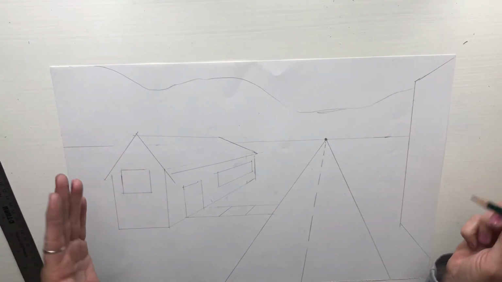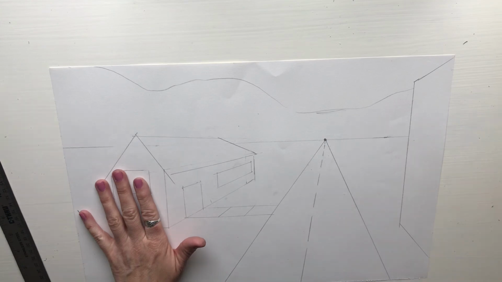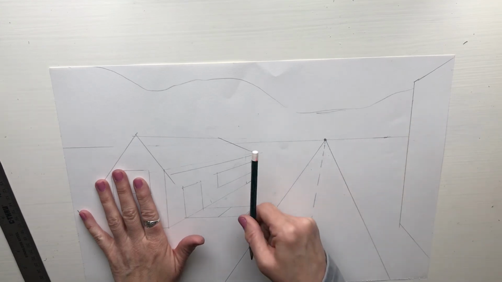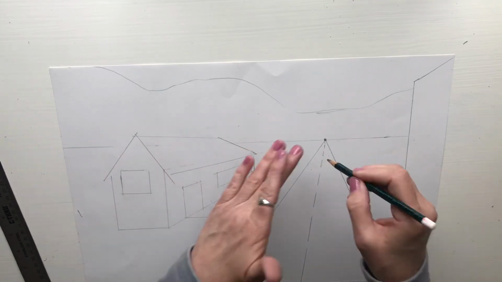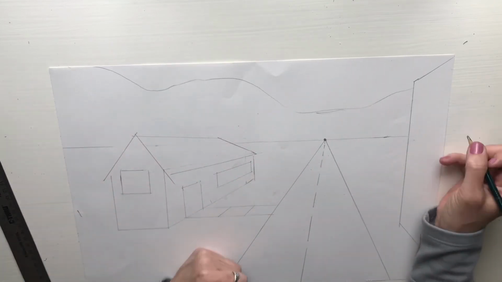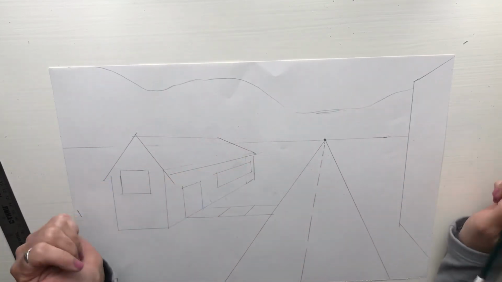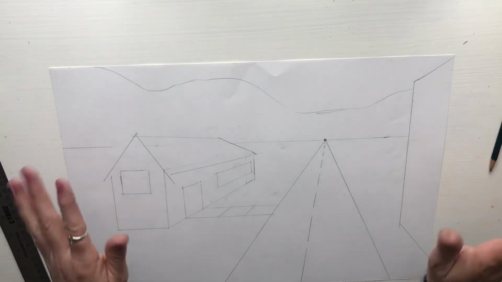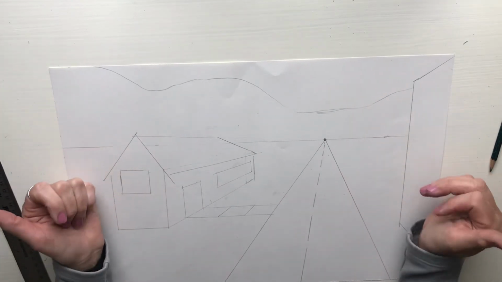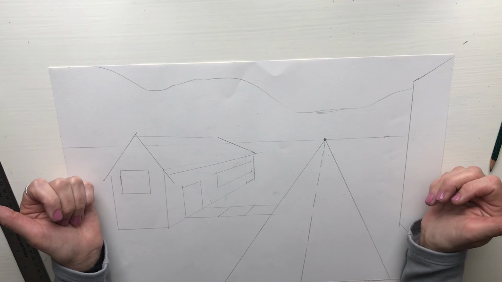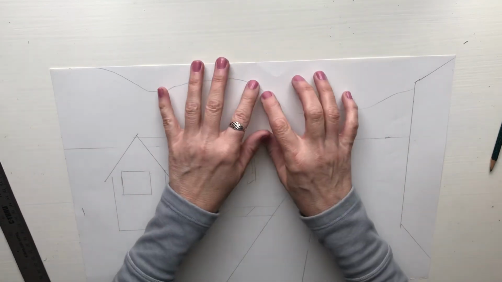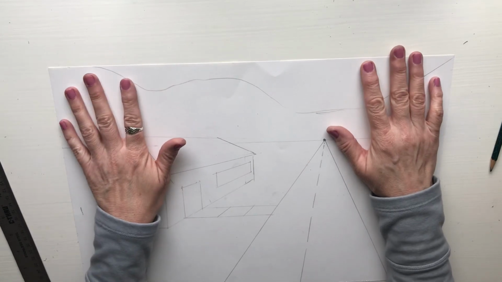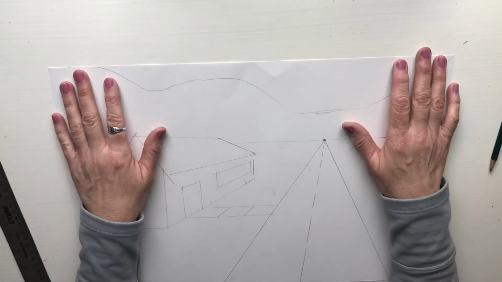Just work with this, but remember to keep your horizontals horizontal, your verticals vertical, and all these converging lines from your vanishing point have to be very parallel. Okay, have fun with this. Shading is another thing that would add a lot of fun. Darker here, and with atmospheric perspective, it gets lighter as you go into the background. I would love to see what you guys are doing.